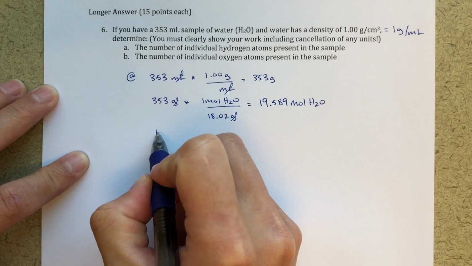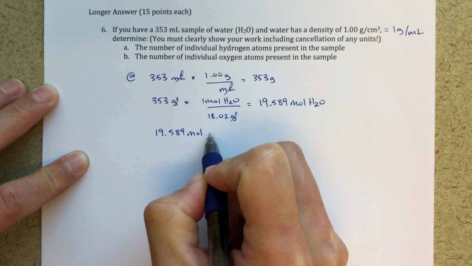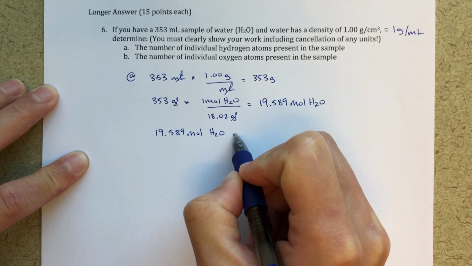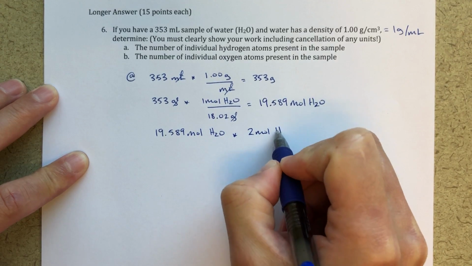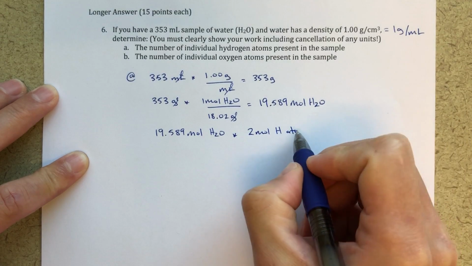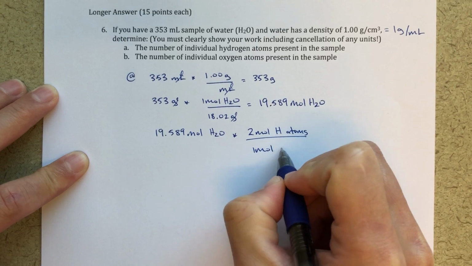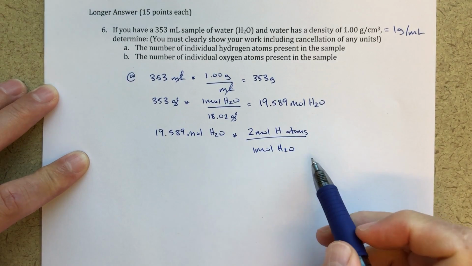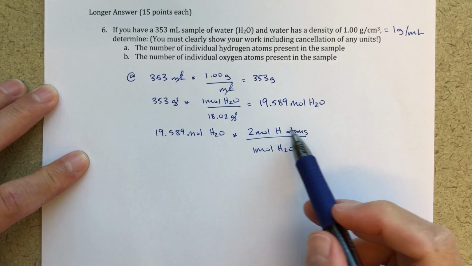So in the next step, I'm going to take 19.589 moles of H2O, and I'm going to use a ratio of 2 moles of hydrogen atoms per 1 mole of H2O. Basically, each water molecule has 2 hydrogen atoms.